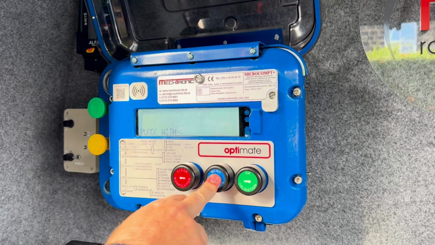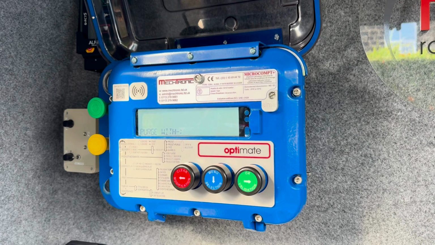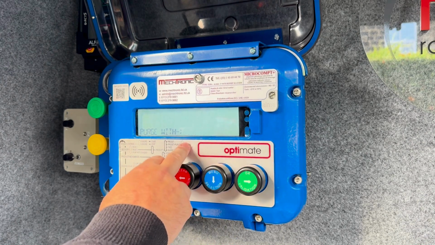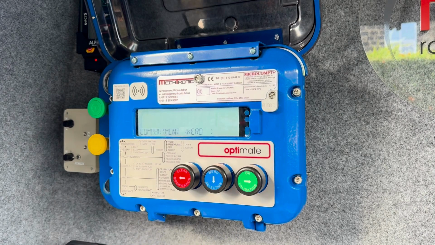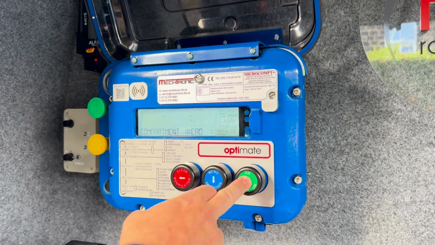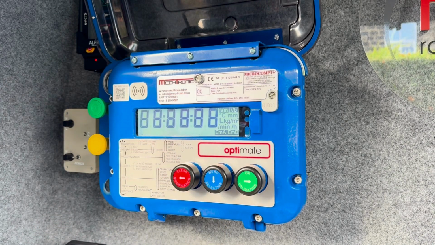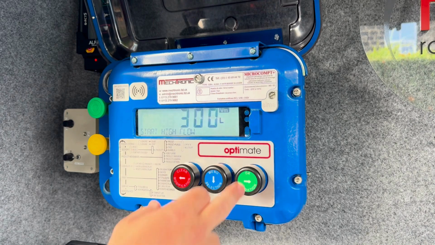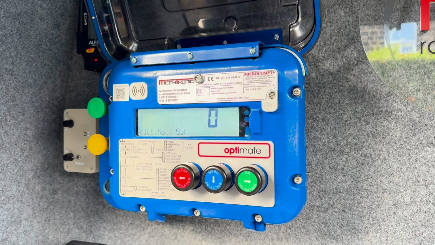So we press the blue selection button until we see kerosene displayed. When the correct product is displayed here, press the green OK button, and we can select the compartment then that we want to take the kerosene from to complete the line change. So compartment 1, OK. Start high flow is now displayed. Press the green OK button to begin this delivery.